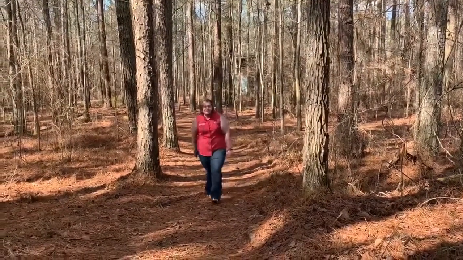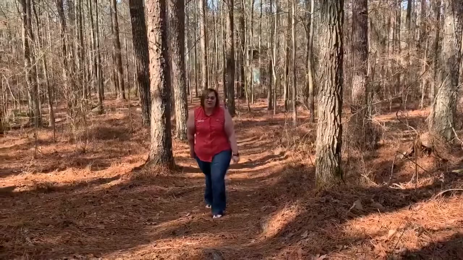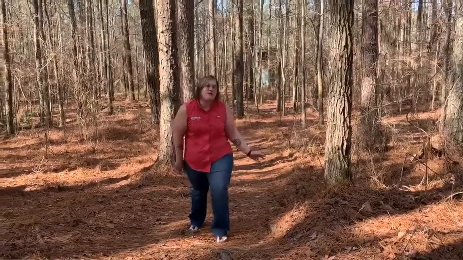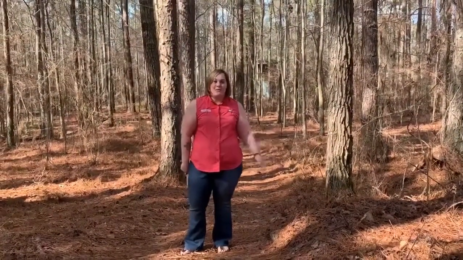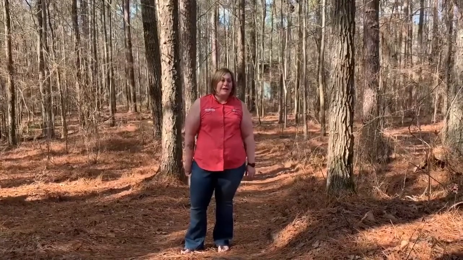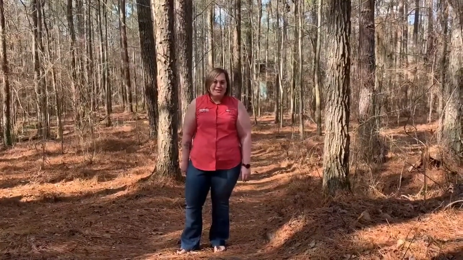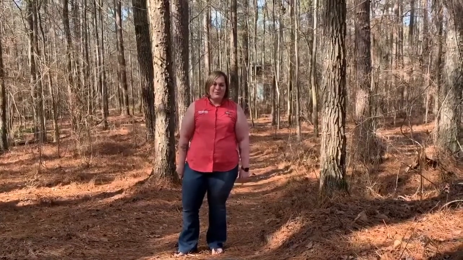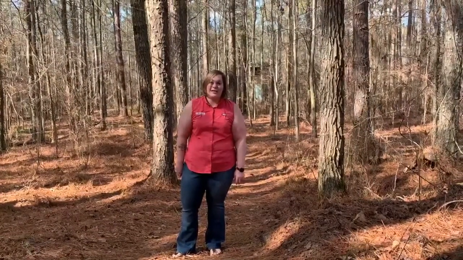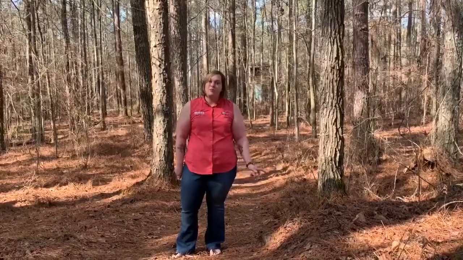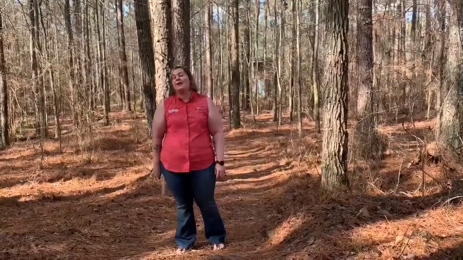I'm Mary, the center director here at Fortson 4-H Center, and today we're on our forest trail, and we're going to talk about winter tree ID. In true Georgia fashion, it's about 60 degrees today, and so it's quite warm for a winter tree ID, but as you can see around me, most of our trees are bare right now.